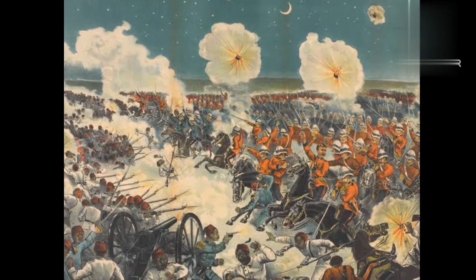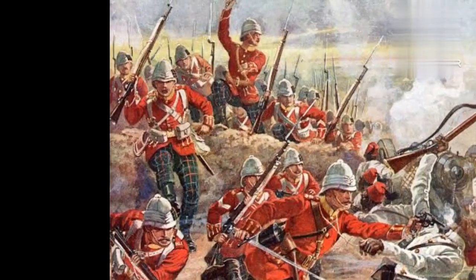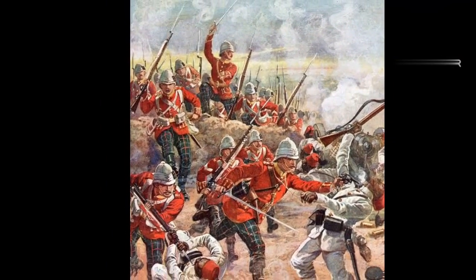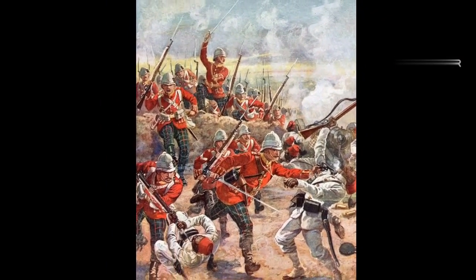The Anglo-Egyptian War was not without controversy, however. The British use of force against the Egyptian civilians in Alexandria was condemned by many, and the war was criticized by some in Britain as a costly and unnecessary intervention in a foreign conflict.